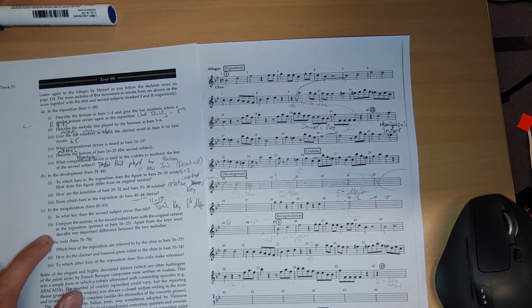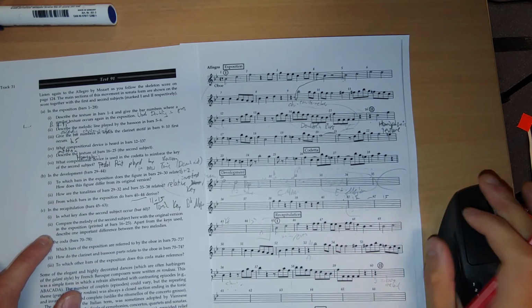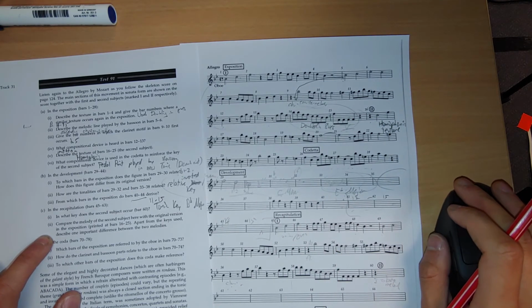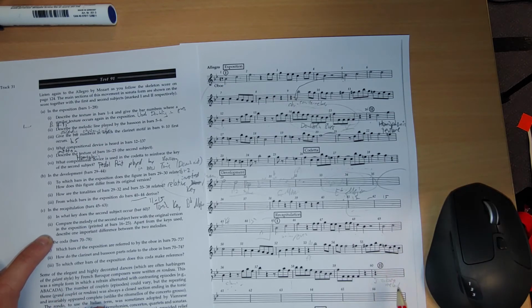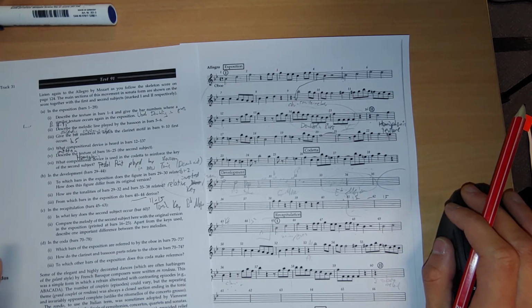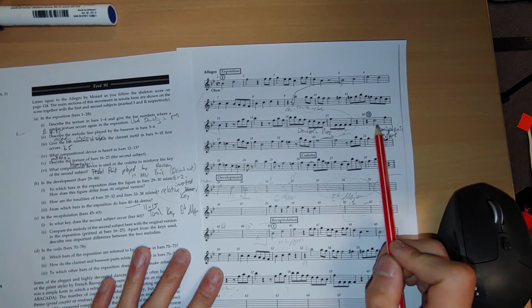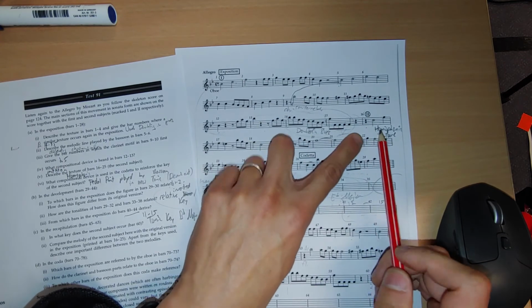I'll need to listen to that again. Let's hear the second subject of the exposition first. I think it's to do with the accompaniment. I heard a kind of repeated homophonic texture that I thought happened earlier as well. So let's have a listen. Let's check out this one first.